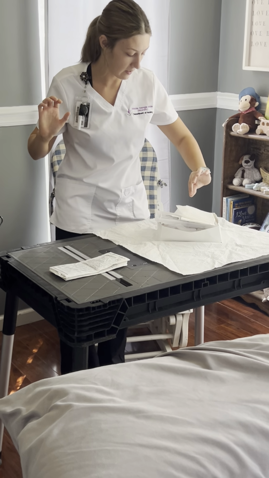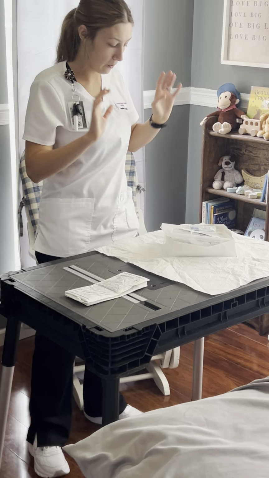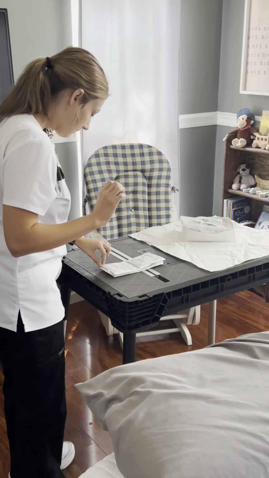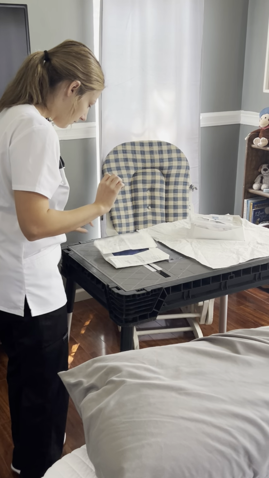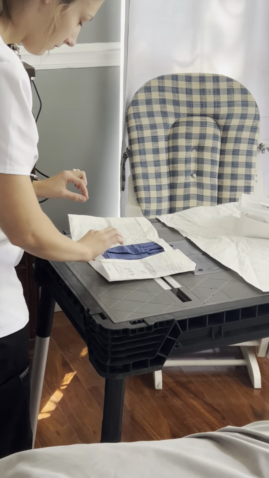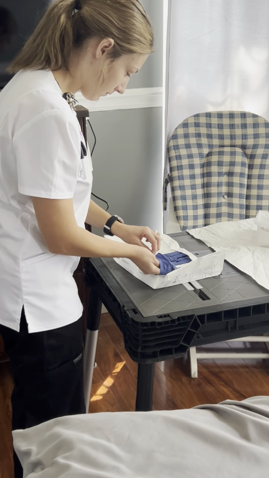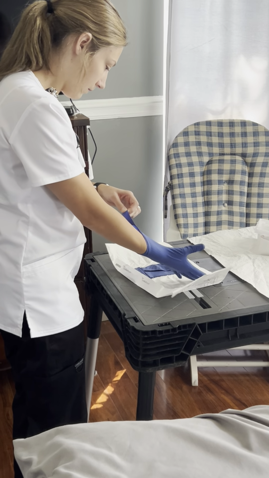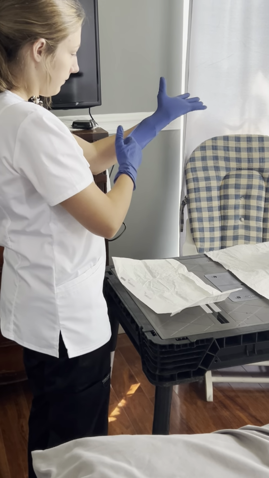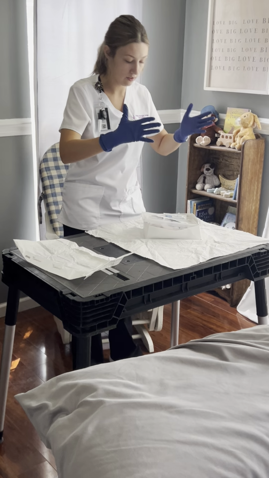So I'm going to remove the secondary mat, and I'm going to stop right there because everything is sterile, so I'm going to don sterile gloves. Now I can square my box.